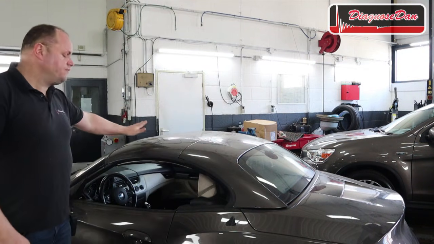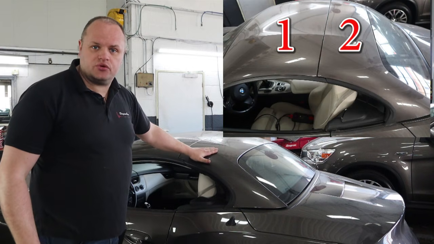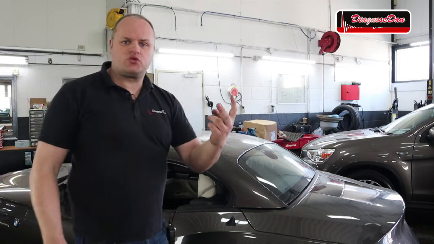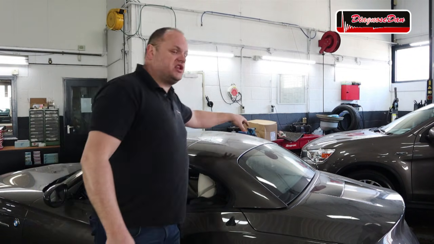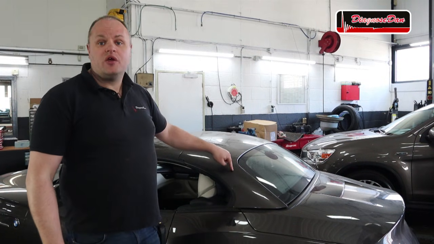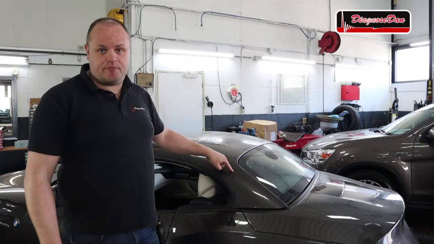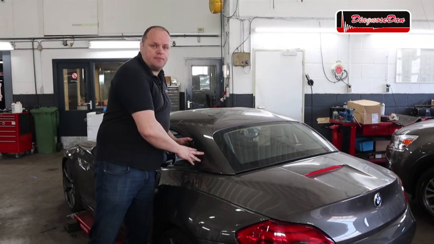Now this roof uses two shells, a front shell, shell number 1, and a rear shell, shell number 2. The module uses two micro switches to see whether this shell is opened or closed, one in the right pillar and one in the left pillar. Now our fault code indicates there is something wrong with the micro switch in this left pillar.